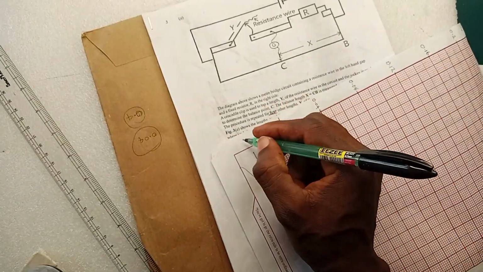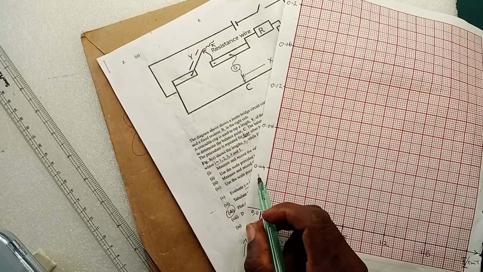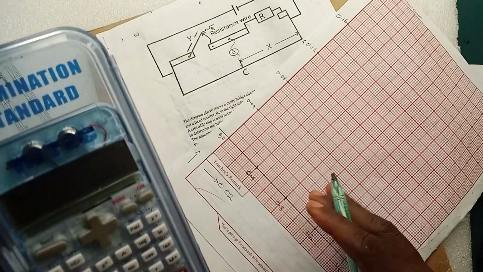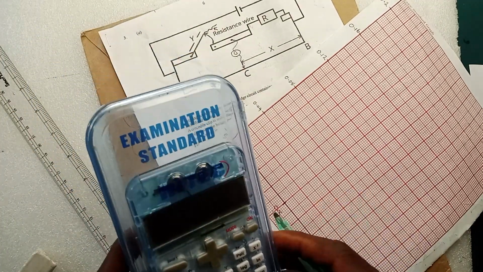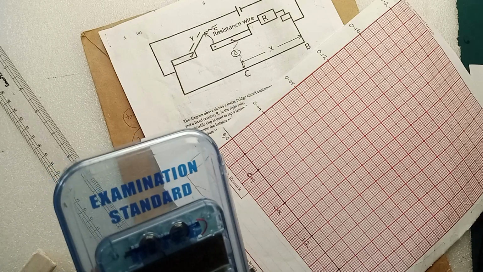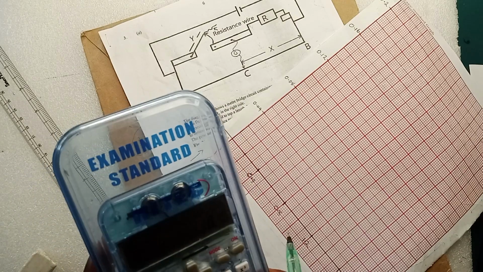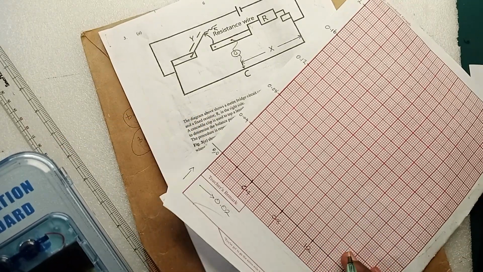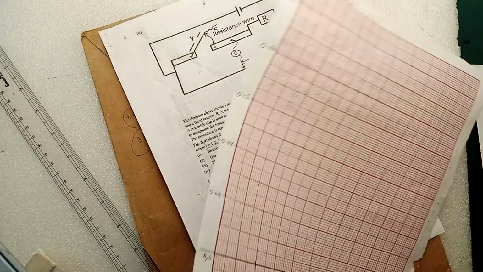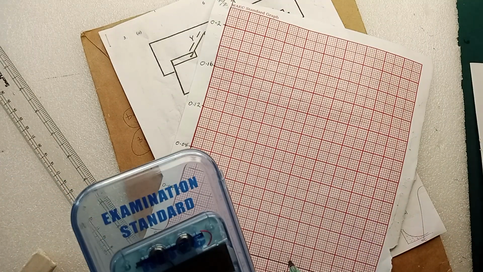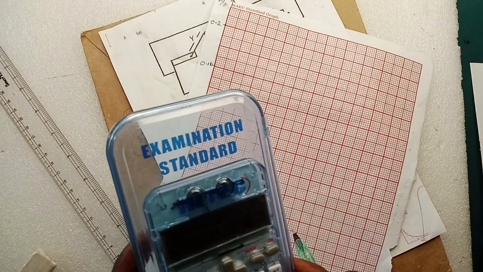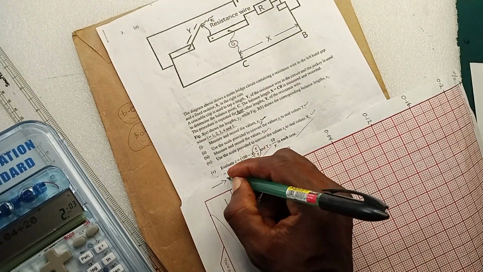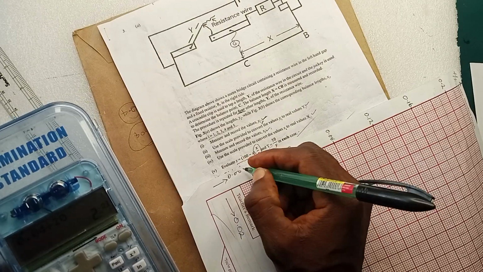Going this way, what do we have? We say that 0.04 divided by the same 20. 0.04 divided by 20, that will give us 0.002.